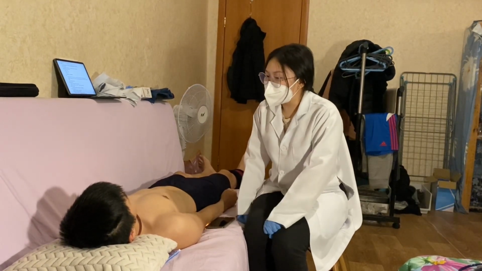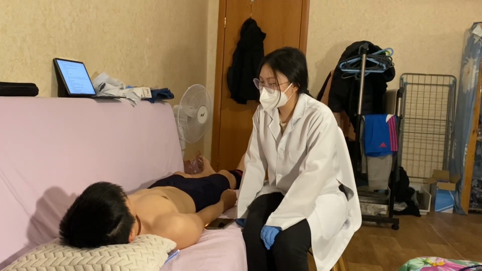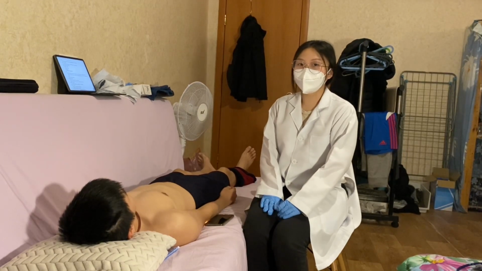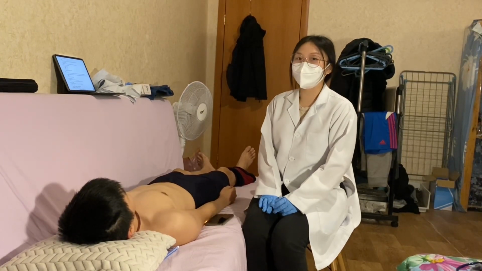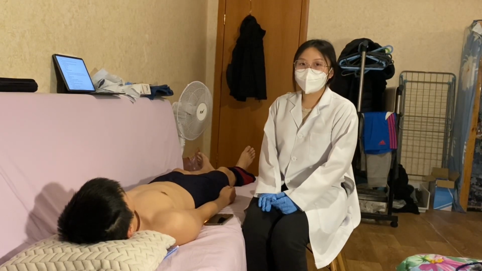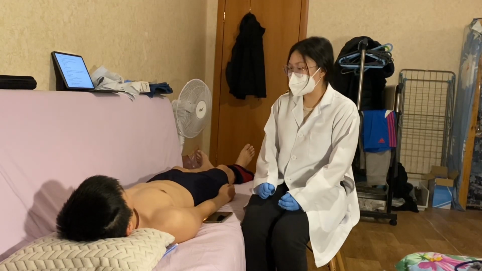And may I know your weight and your height? 70 kg and 175. Okay, so the patient weight is 70 kilogram and his height is 175 centimeter, and by calculation his BMI index is 22.5, which is in the normal range.